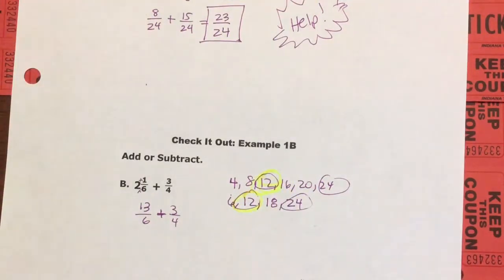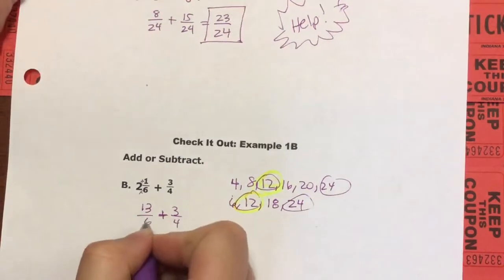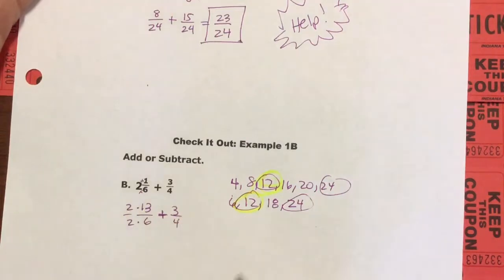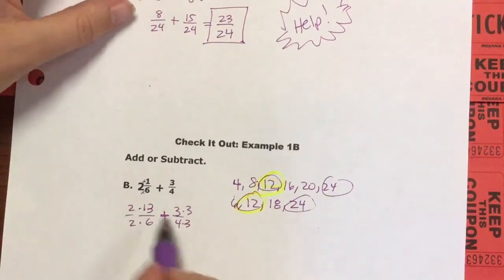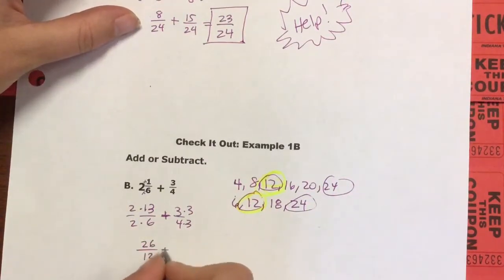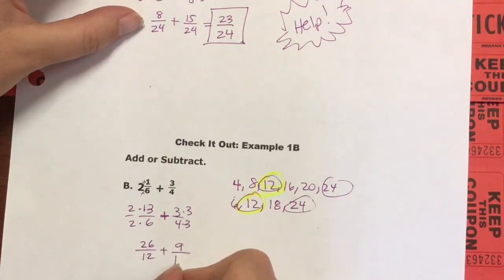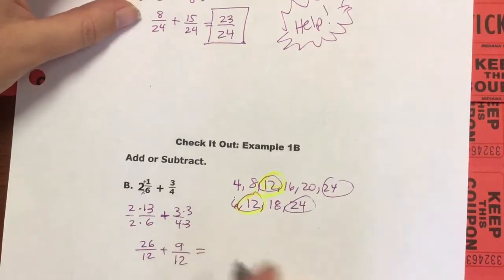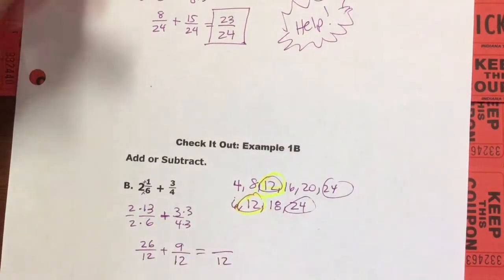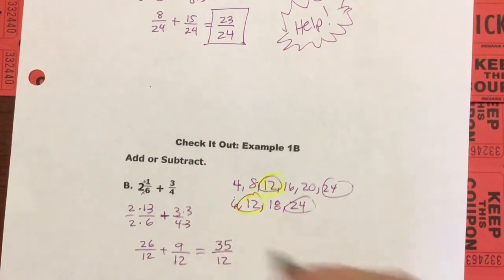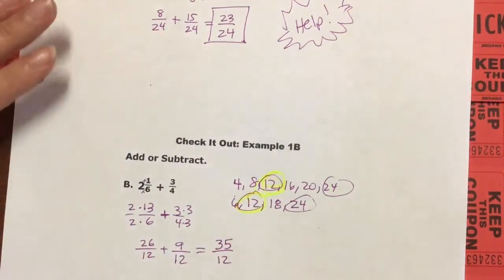Okay, so we need to make each of these into 12. So 6, I need to times that by 2 to the bottom and the top. And the 4, I need to times by 3 to the bottom and the top. Okay, let's go ahead and do that multiplication. 2 times 13 is 26 over 12 plus 3 times 3 would be 9 over 4 times 3, which is 12. Sweet. We keep the common denominator of 12, and we just add 26 plus 9 on top. Okay, that is 35. All right, we have an improper fraction, ladies and gentlemen.